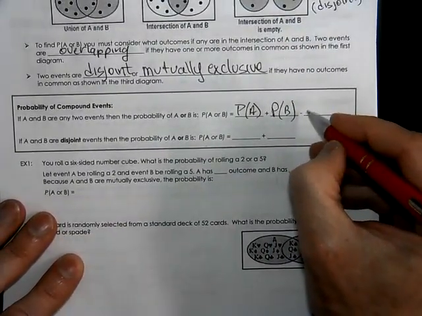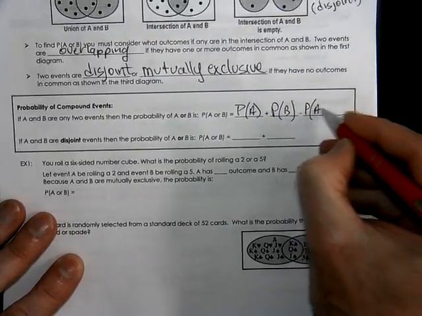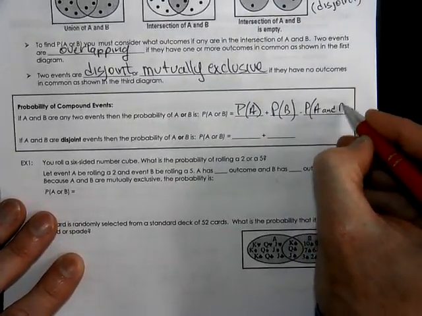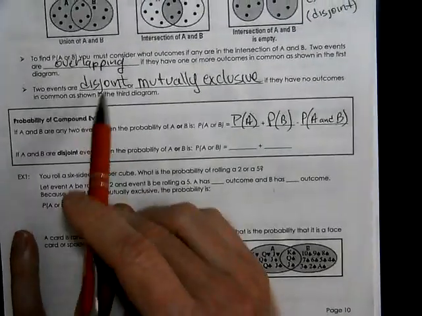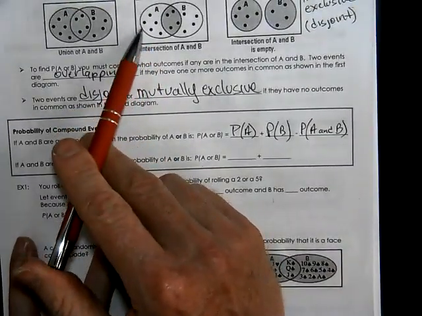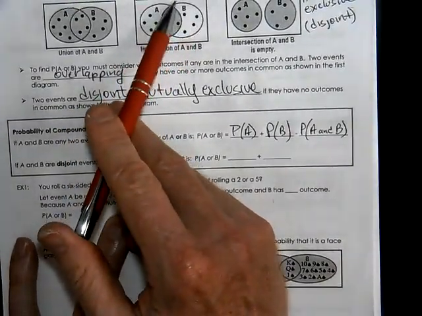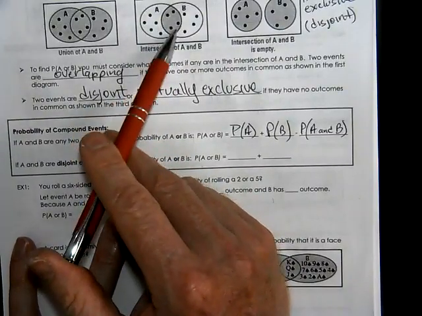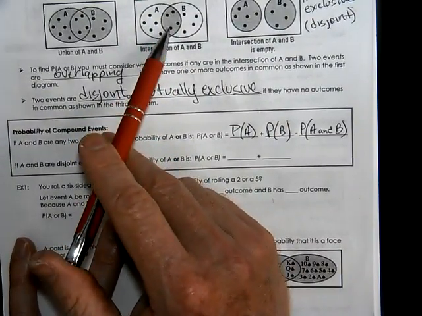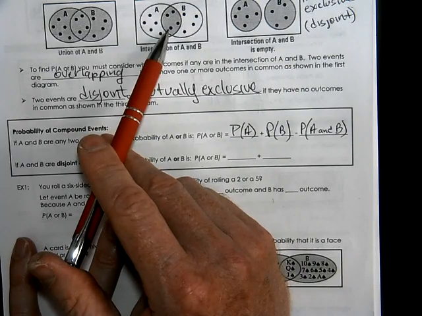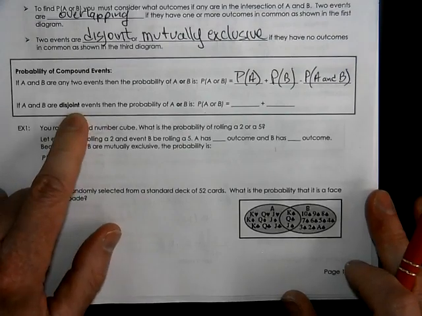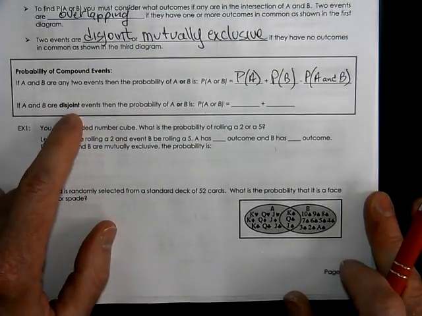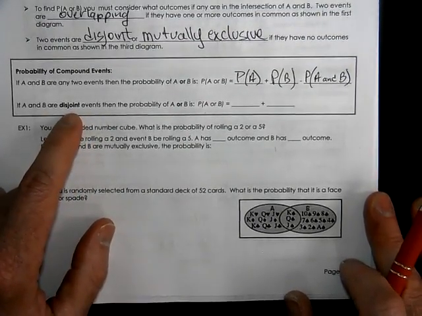But now we have to worry about the probability of A and B. We have to subtract the numbers that we've counted twice. If you count all the dots in A, and you count all the dots in B, you have to subtract the ones that you've counted twice. In the past, we've been working on situations that were disjoint, like the deck of cards.